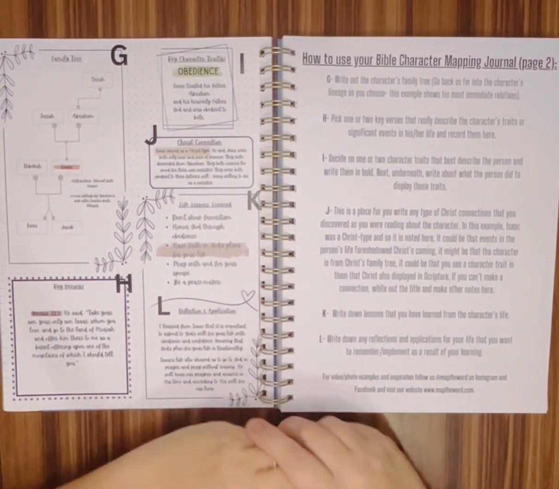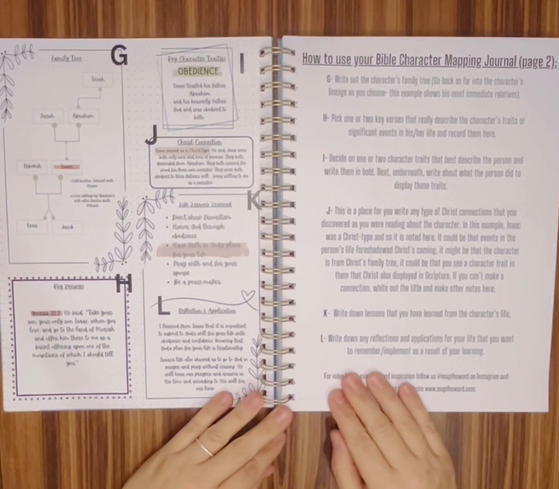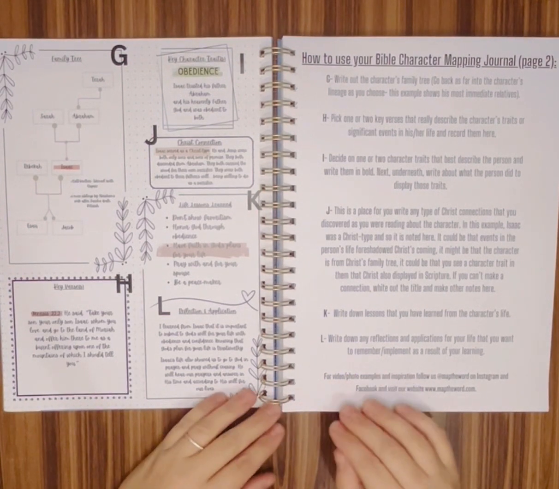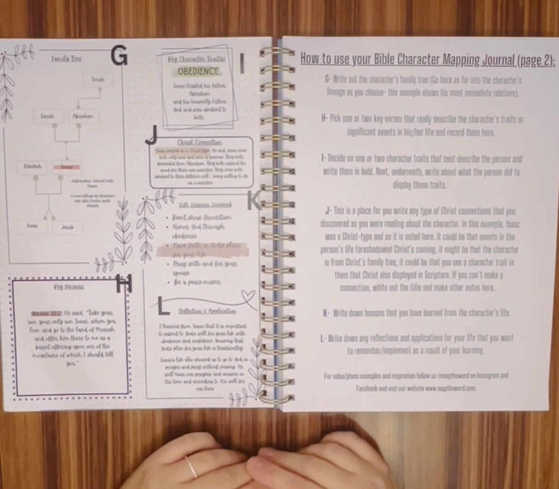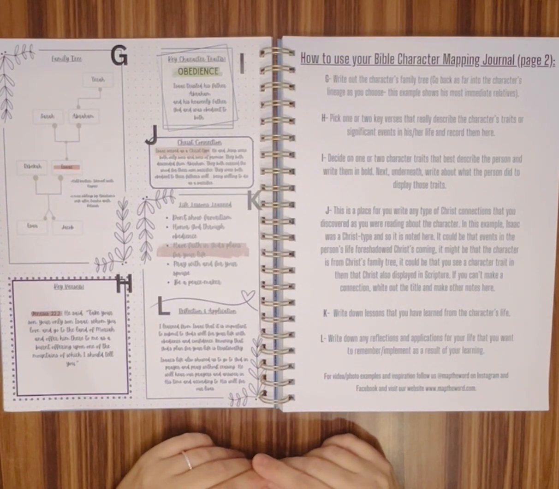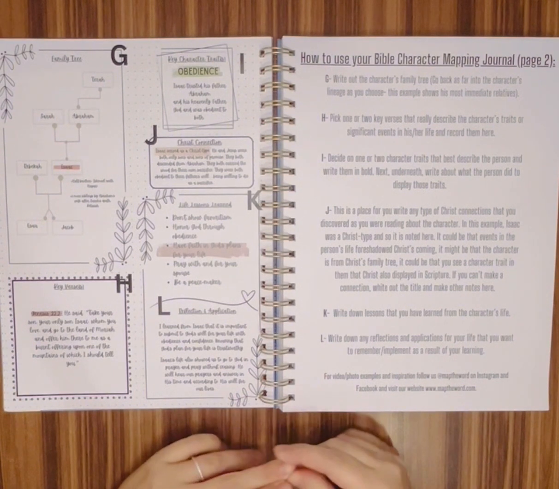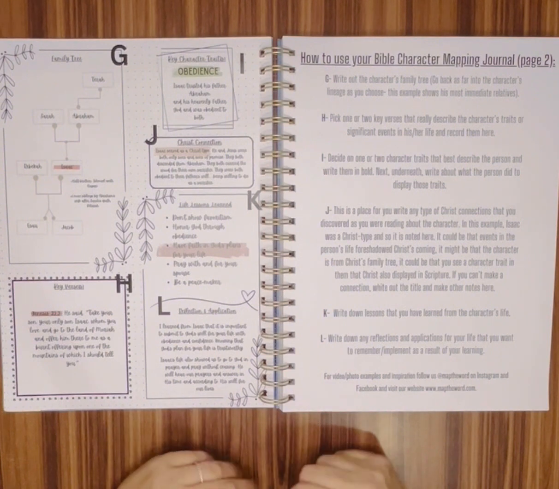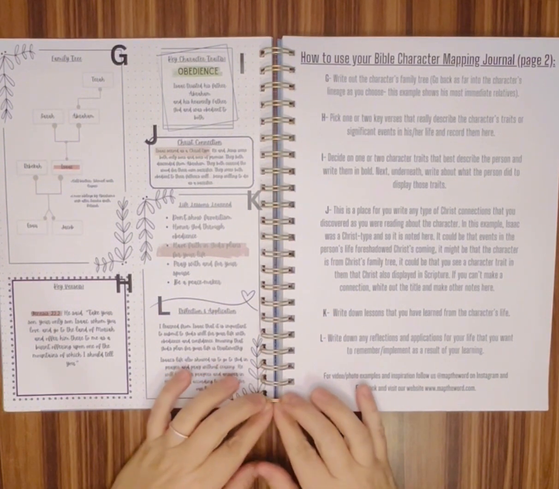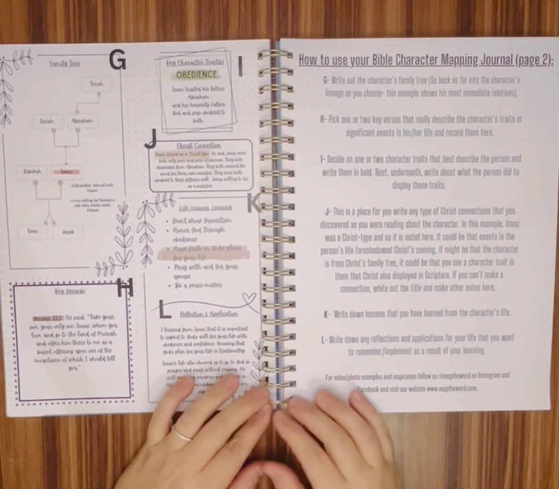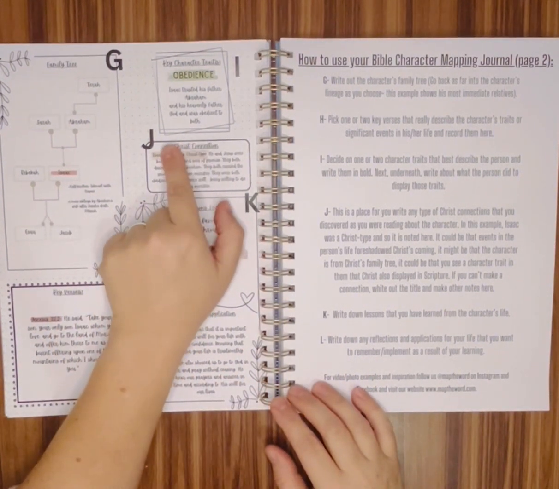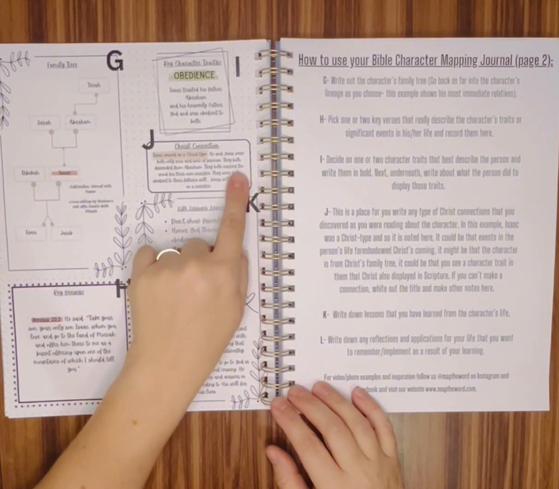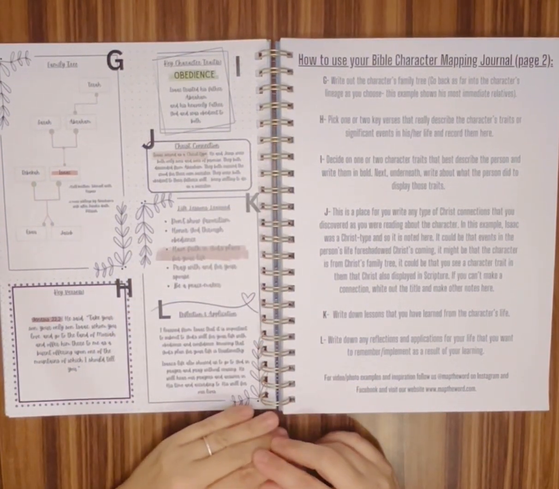But if the character that you're studying does not serve as a Christ type or something like that, you could also use this to talk about the events in the person's life that maybe foreshadowed Christ's coming, or it might be that it's somebody that was from Christ's family tree that you'd like to note. It could also be a character trait that you saw in them that Christ also portrayed in his life. But if you can't think of a Christ connection, you can always just white out the title and use this J spot for any other information that you would like to have.